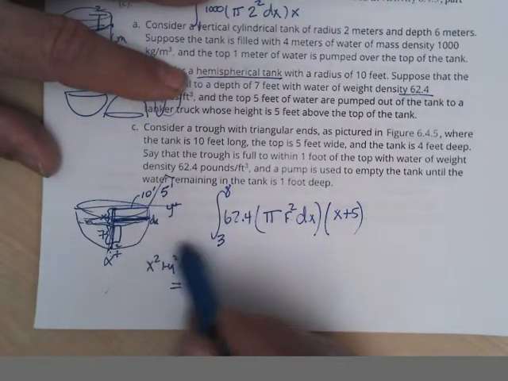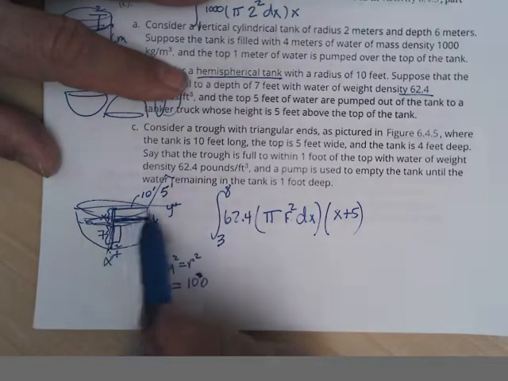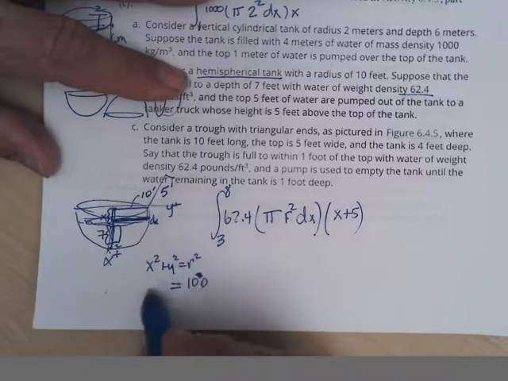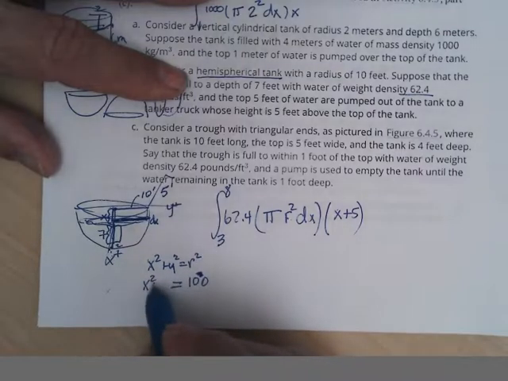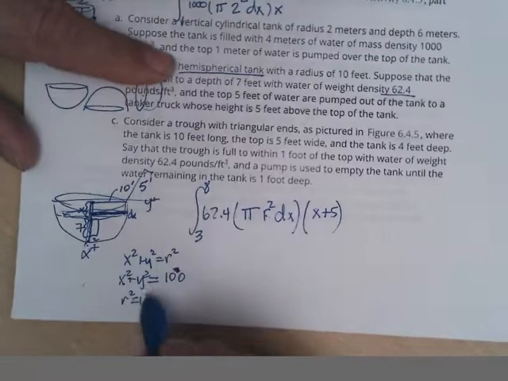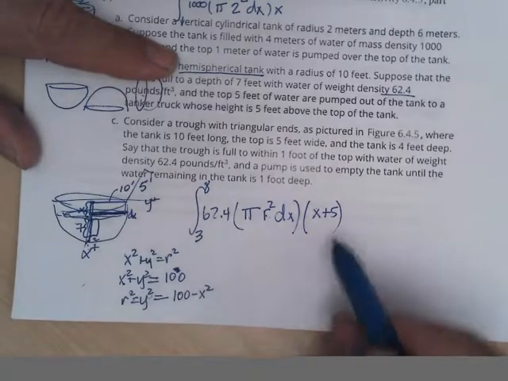It's x squared plus y squared equals the big radius squared, which is 100. We want y squared, so r squared is y squared, and y squared is 100 minus x squared.